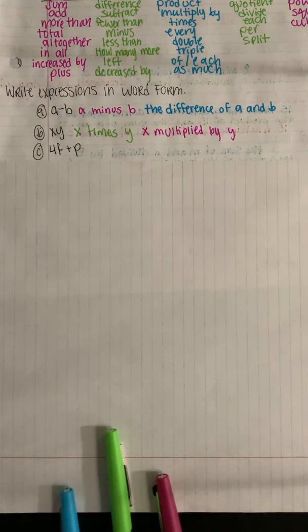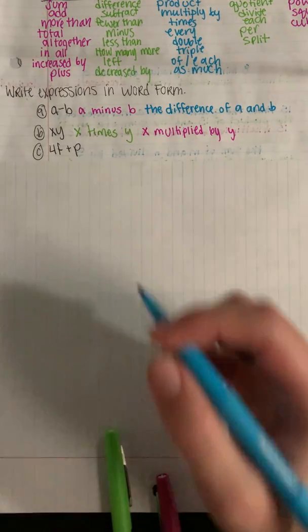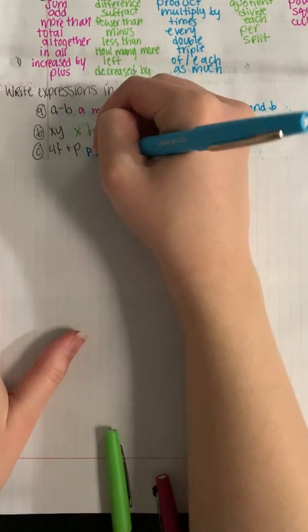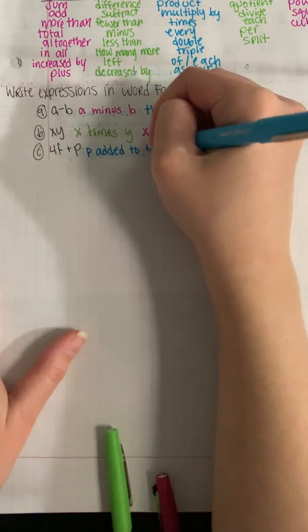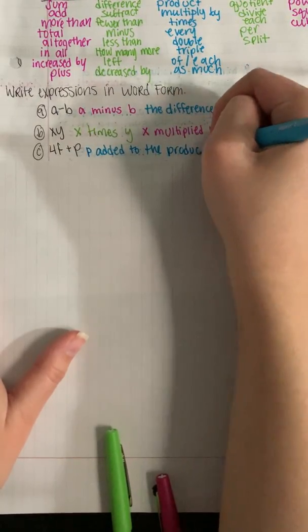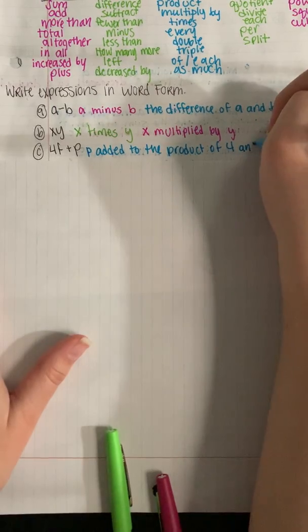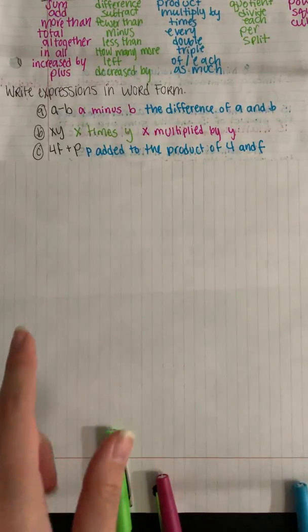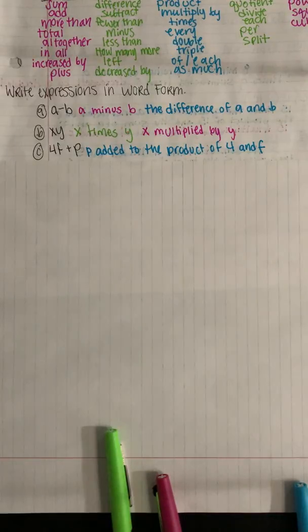For letter C, we have 4 times F plus P. So one way that we could say this one is P added to the product of 4 and F. You could also write it how I said it the first time, which would be 4 times F plus P. Or you could say the sum of 4 multiplied by F and P.